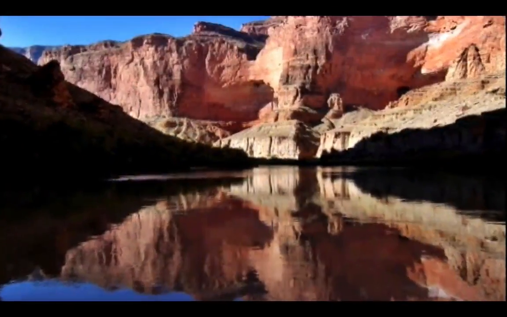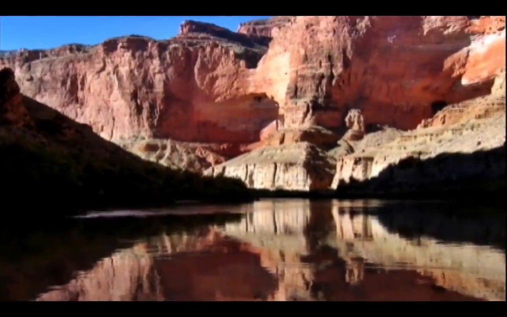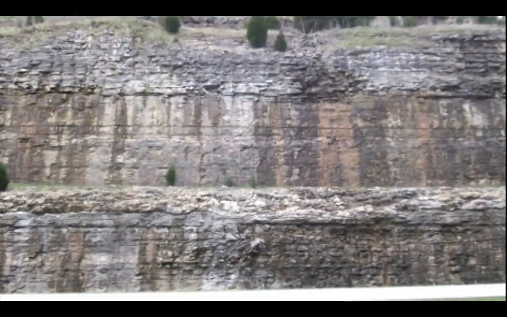A global flood could form thick layers across entire continents. In the Grand Canyon area, we've got a limestone bed, the Redwall limestone. The same limestone can be found over here in the eastern United States.